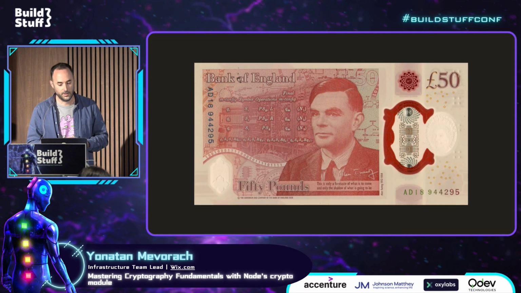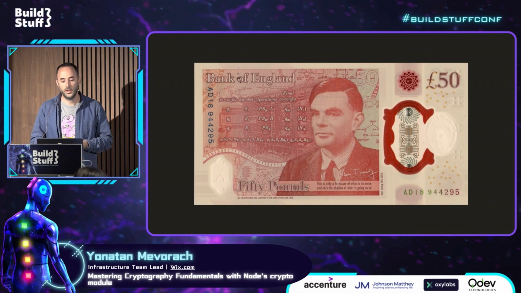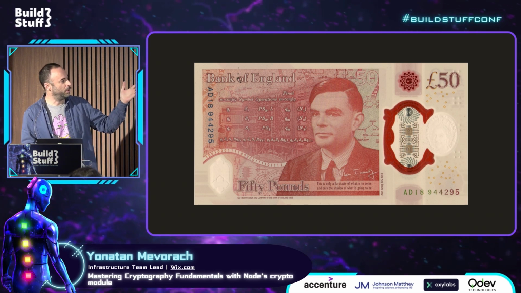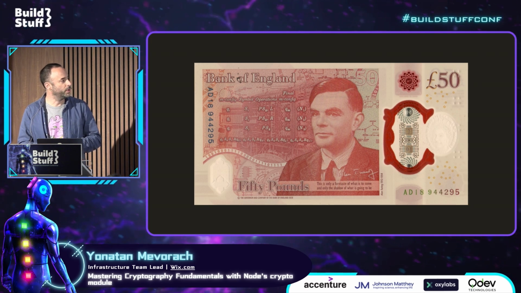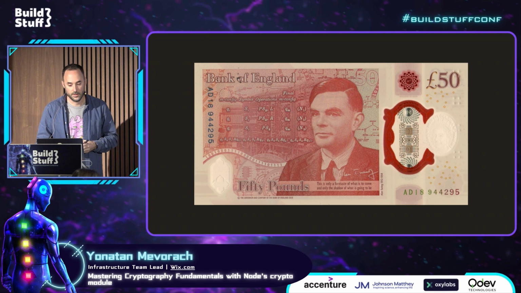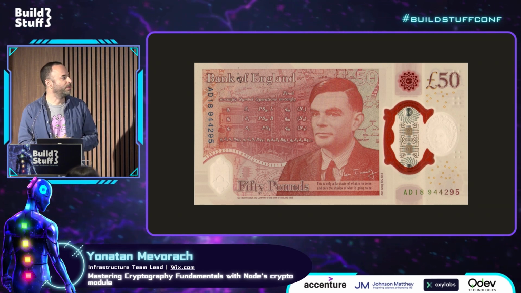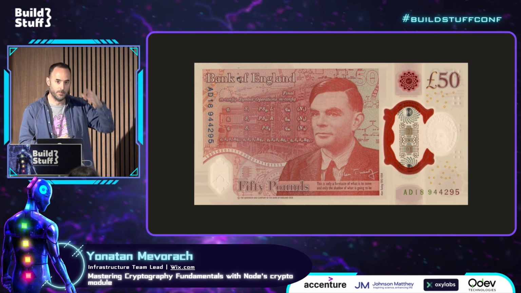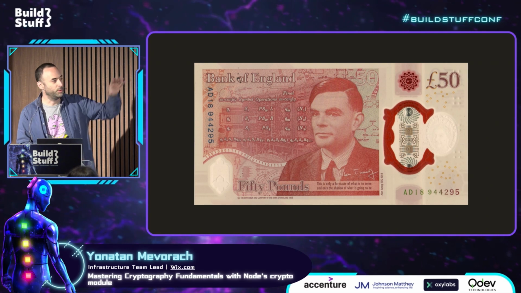And in fact, I find it kind of cool that today, on the 50-pound banknote in the UK, you have someone who is a cryptographer, a cryptography researcher. This is Alan Turing, who played a major role in breaking the Enigma machine encryption. And so obviously he did amazing things, but I kind of like to think that it's pretty cool because in a way he is a programmer just like one of us. So I'm imagining somebody going to build stuff, and then 40 years later they put his face on the money.